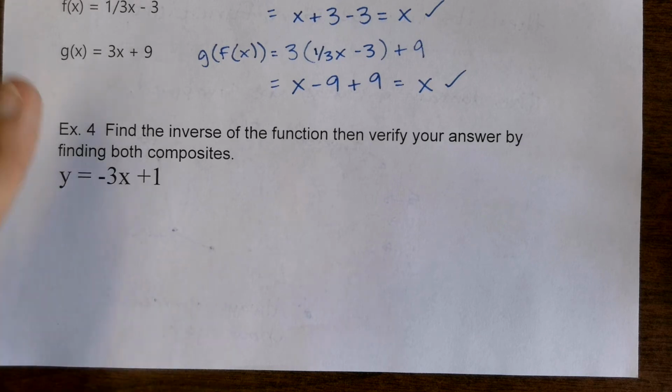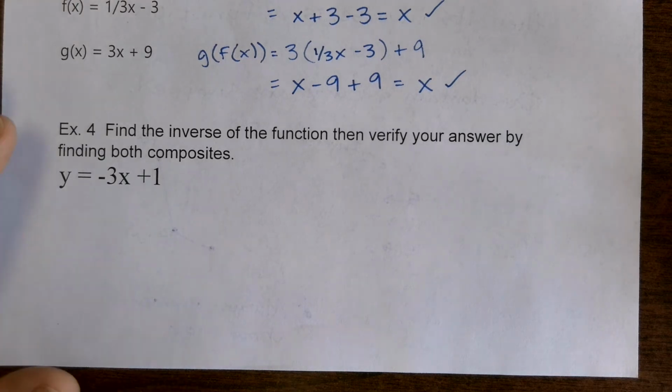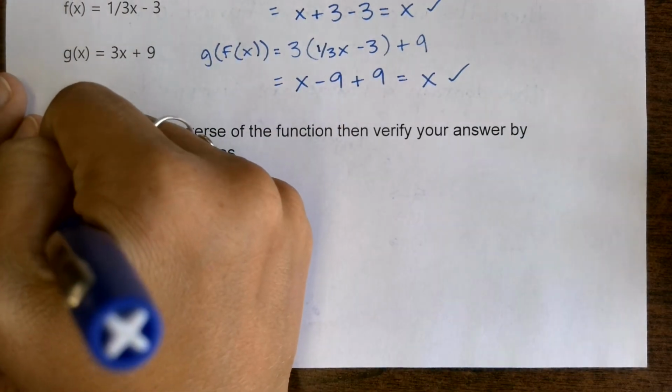And kind of similar to that last one because it is a line, but just checking to see that you can find the inverse, checking to see that it truly is. So go ahead and work it out. Pause it. If you haven't paused it, actually pause it. Did you pause it? Okay. I'm going to trust you. I'm going to work it out.